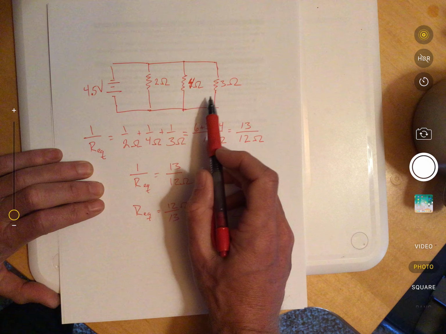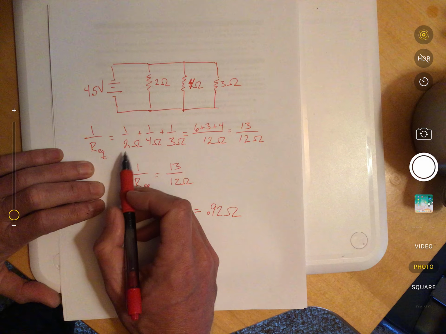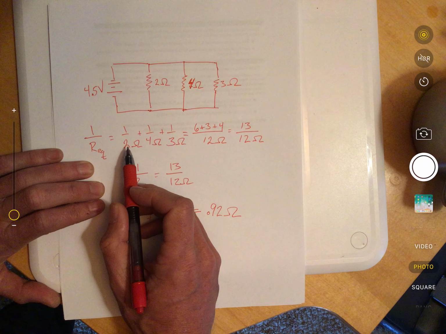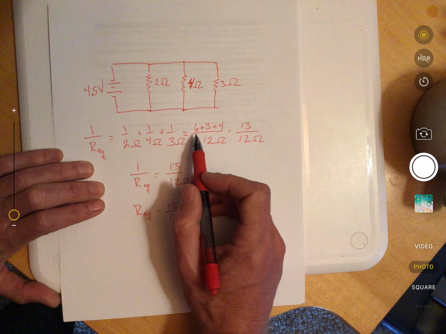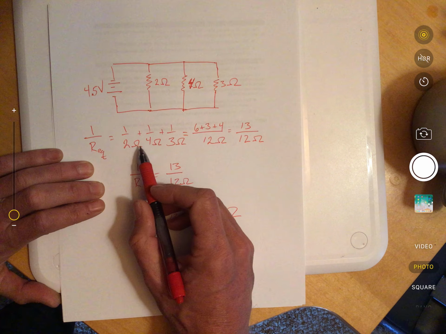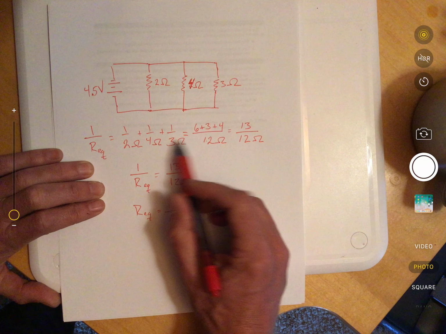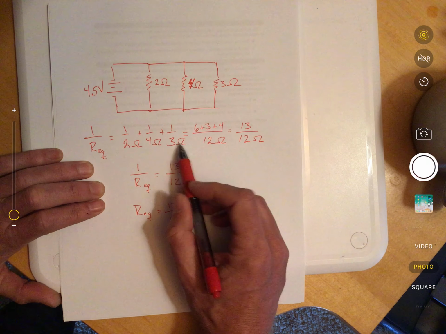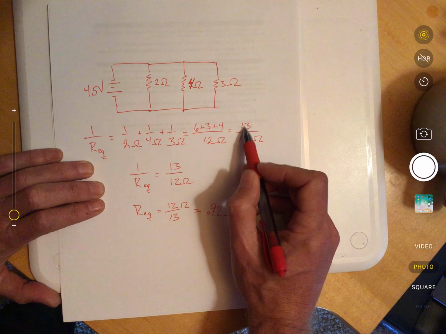Last time we just added them up, and the more you put in series, the higher the resistance. This time we add the inverses. So it's 1 over 2 plus 1 over 4 plus 1 over 3. So I do the fractions, right? The common denominator of 2, 4, and 3 is 12. So 1/2 is 6/12. 1/4 is 3/12. 1/3 is 4/12. So then I get 13/12.